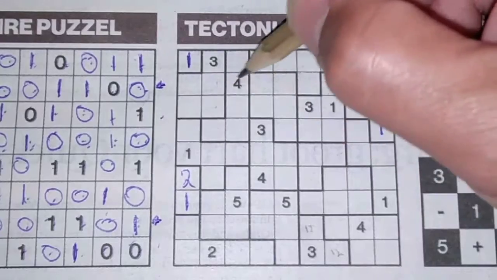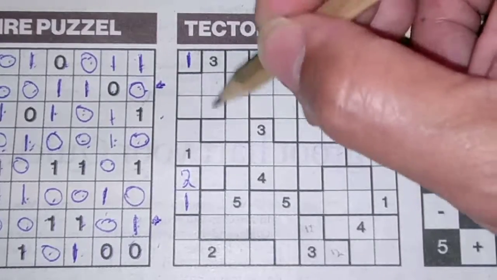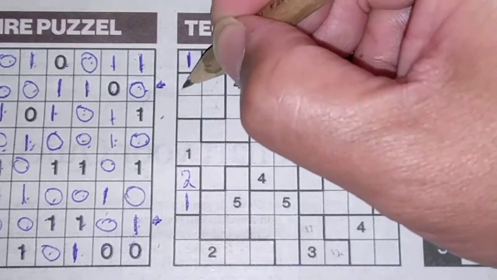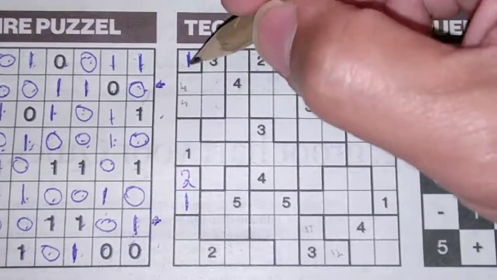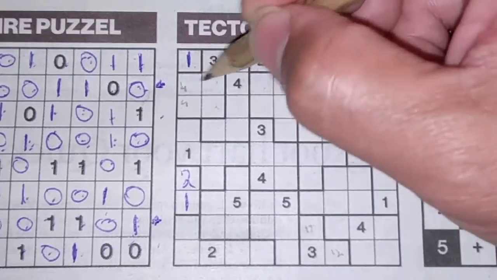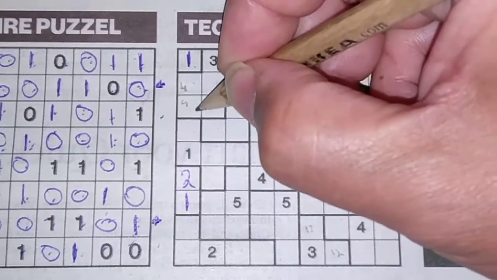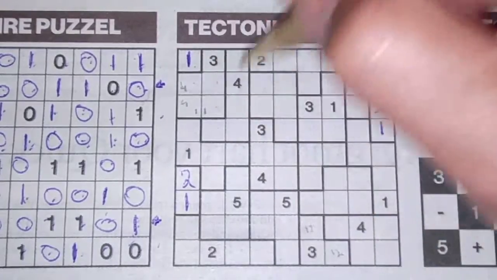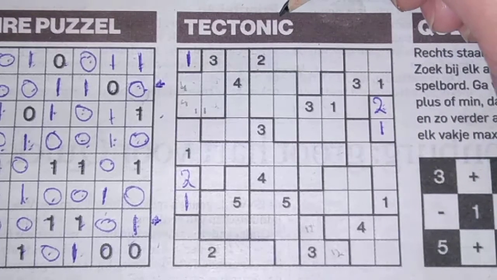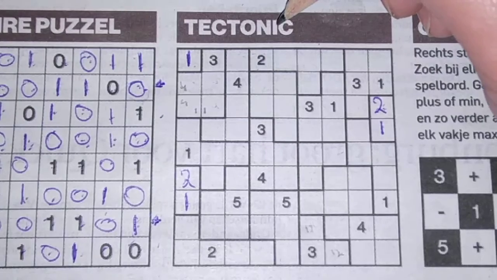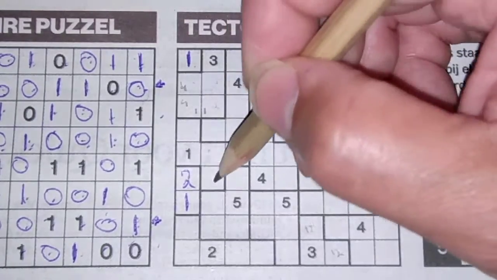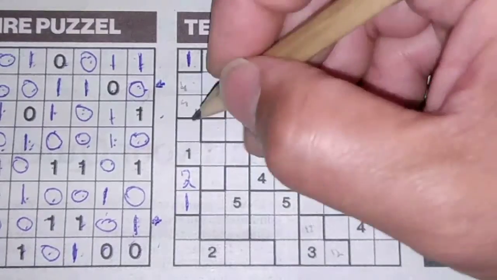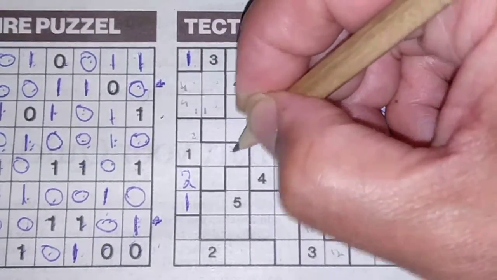These two boxes cannot be a 4. It's around the 4, so the 4 goes here or there. I mark them. Here we have a 1, so these two boxes cannot be a 1. The 1 goes here or there. I mark them. These two boxes cannot be a 2. We have a 2 there, so the 2 goes here or there.